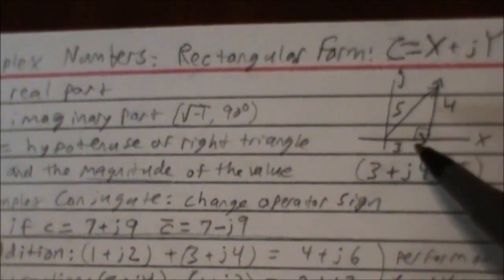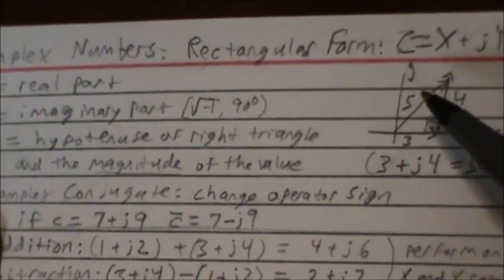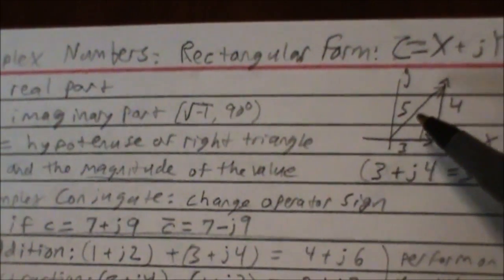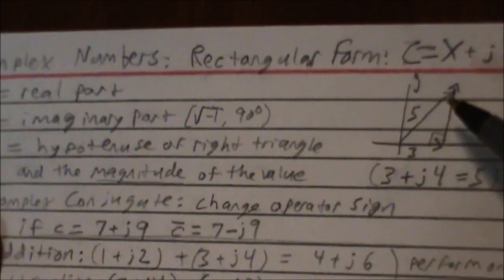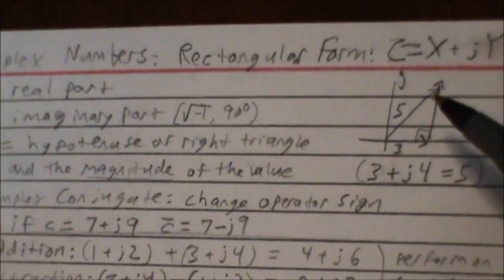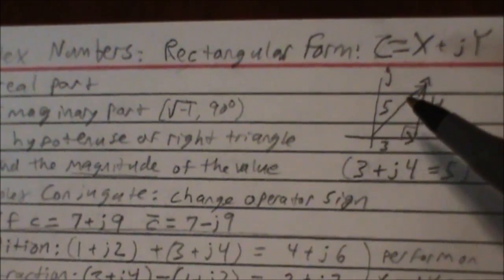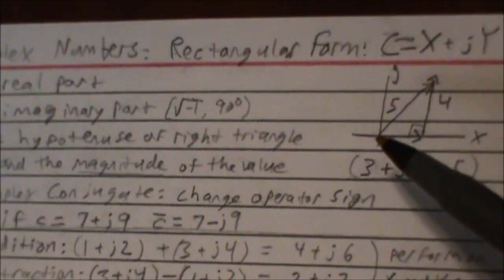If you remember, a squared plus b squared equals c squared. Well, here we're still keeping this as c. That means what is the length of this line? So the rectangular form gives us our magnitude. It means how long is our hypotenuse.